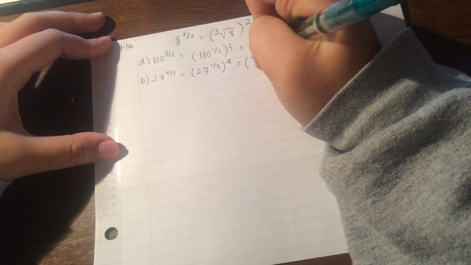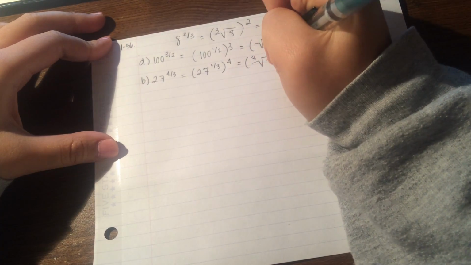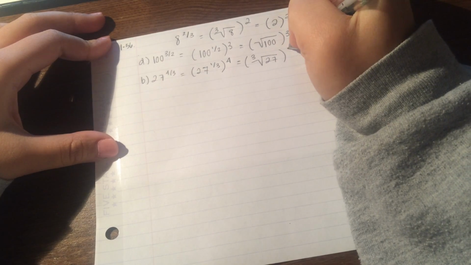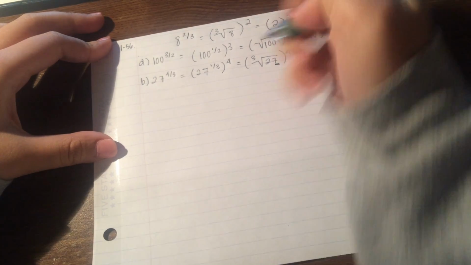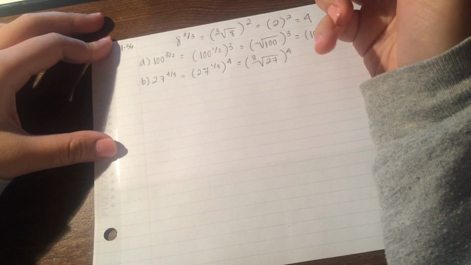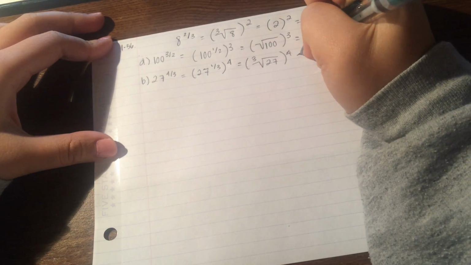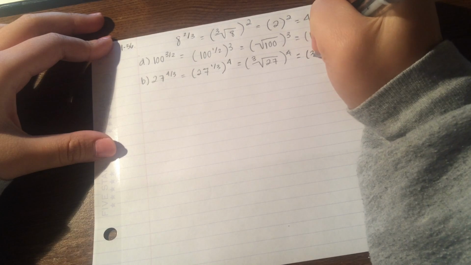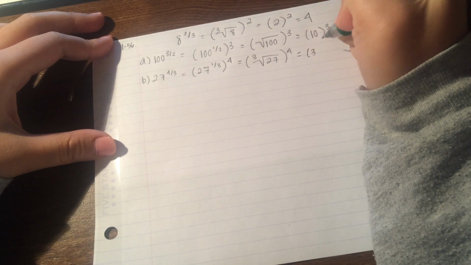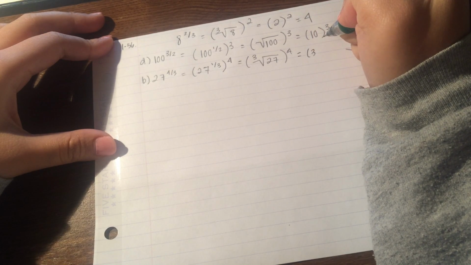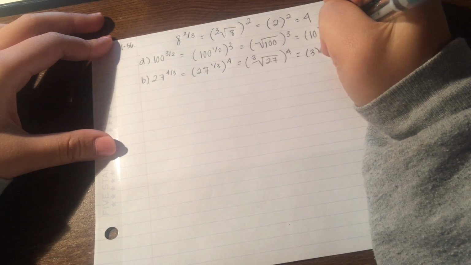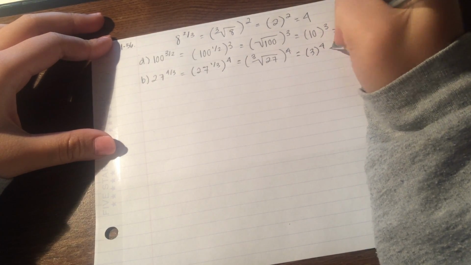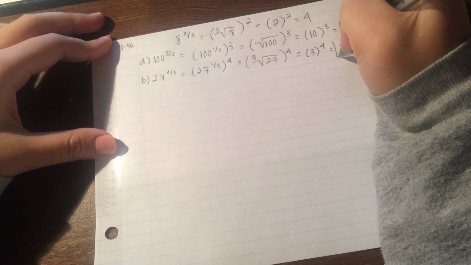Following Kit's method still, the third root of 27 to the 4th power. The third root of 27 is 3. You can think about it as 3 times 3 equals 9, times 3 equals 27. So then 3 to the 4th power equals 81.